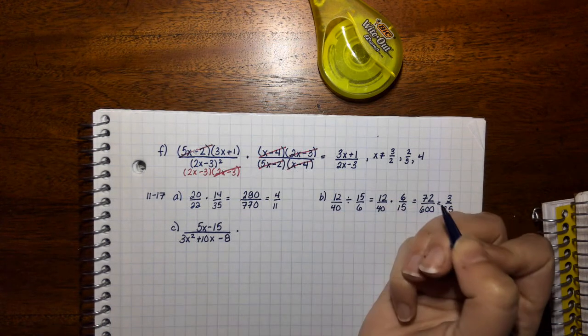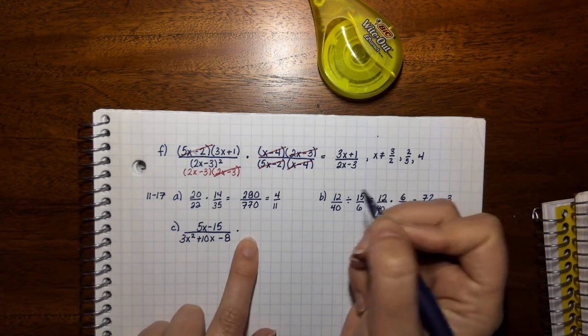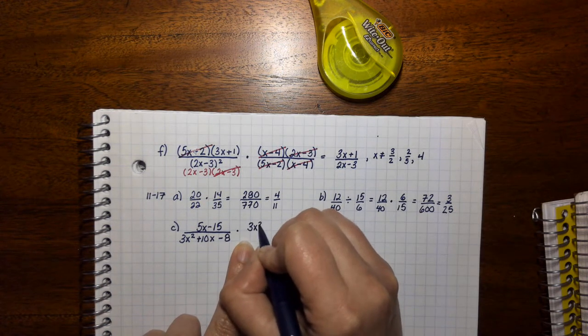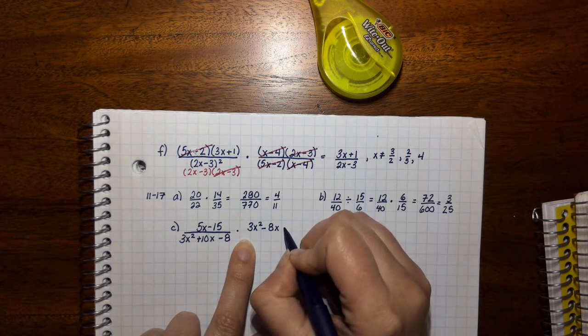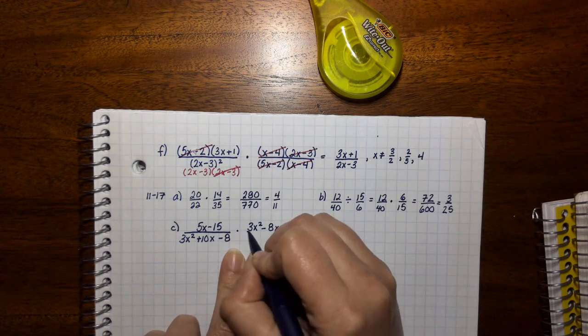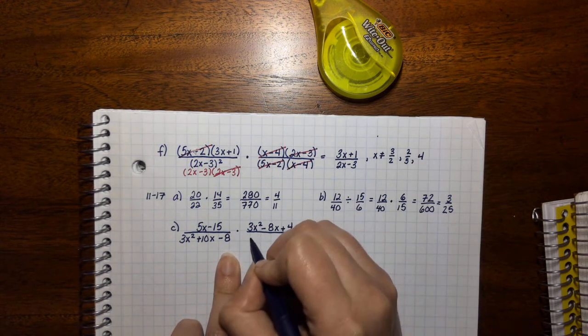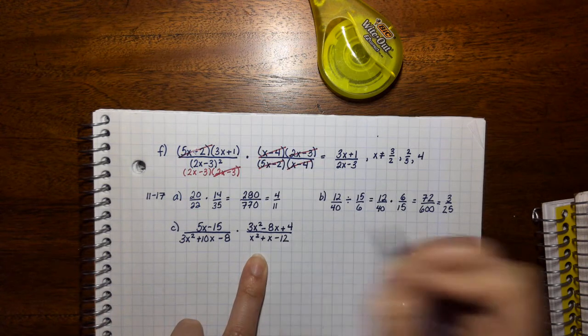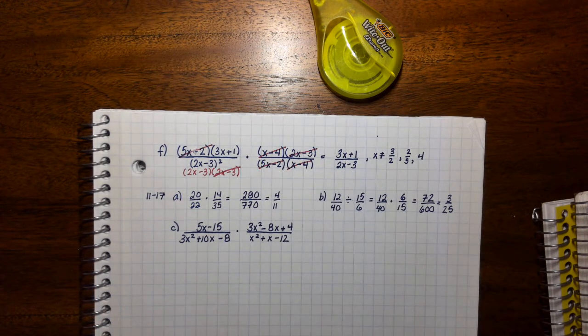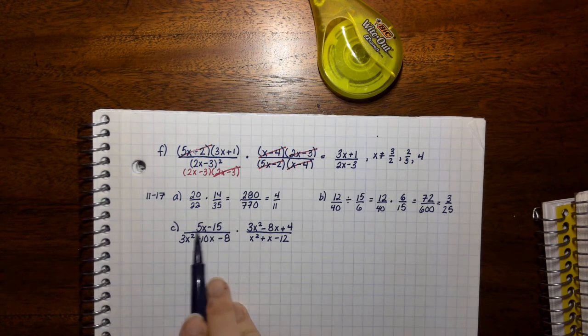Okay, now this one is a division problem. I'm going to keep, change, flip before I write it down because there's just too much to rewrite. This one's going to take a minute, so if your brain is dead, you might want to pause or get settled in. Notice this is a binomial.